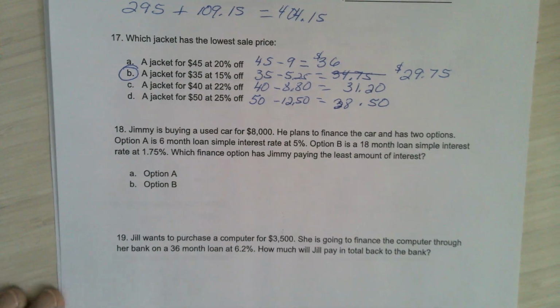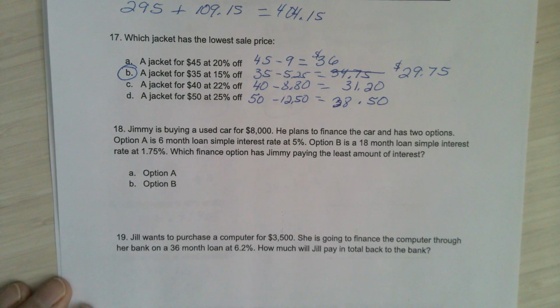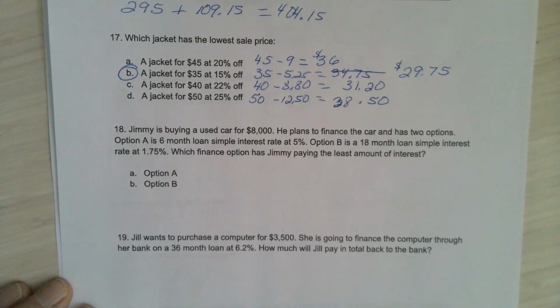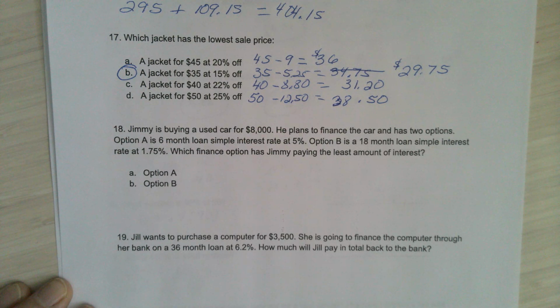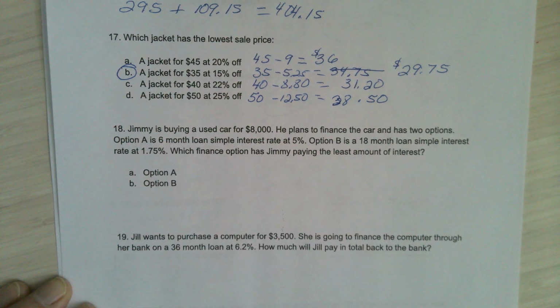Number 18, Jimmy is buying a used car for $8,000. He plans to finance the car and has two options. Option A, a 6-month loan, simple rate at 5%. Option B is an 18-month loan, simple interest rate at 1.75%. Which finance option has Jimmy paying the least amount of interest?